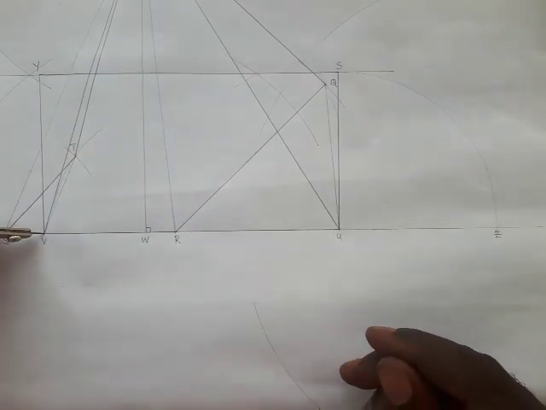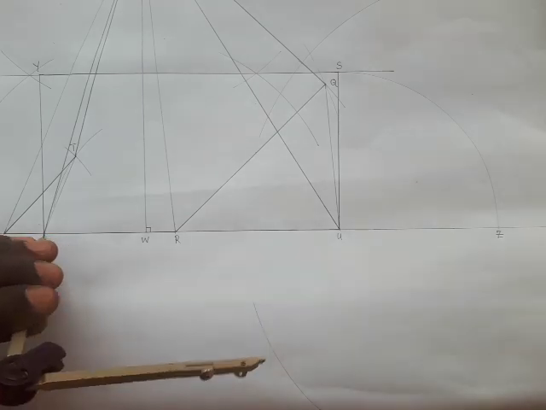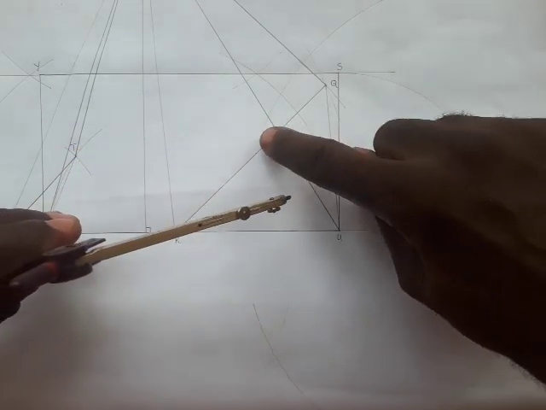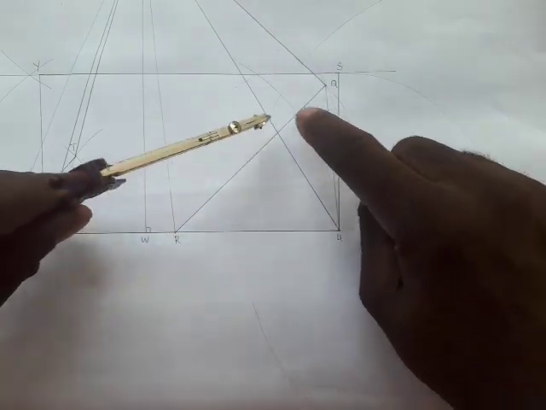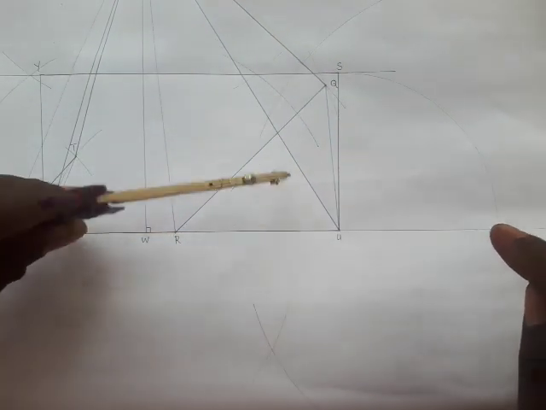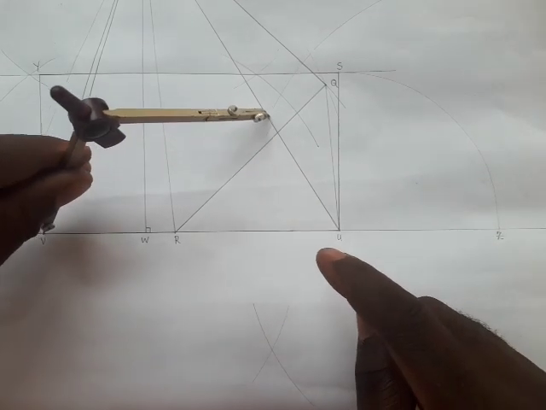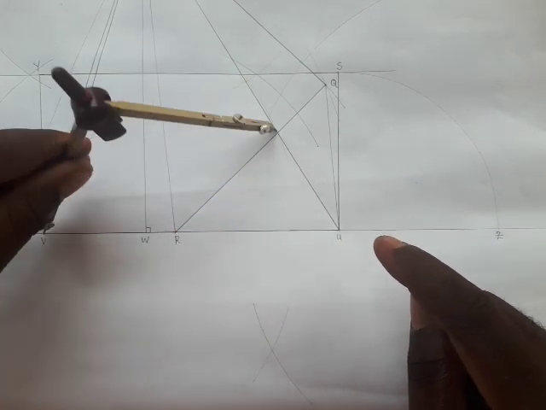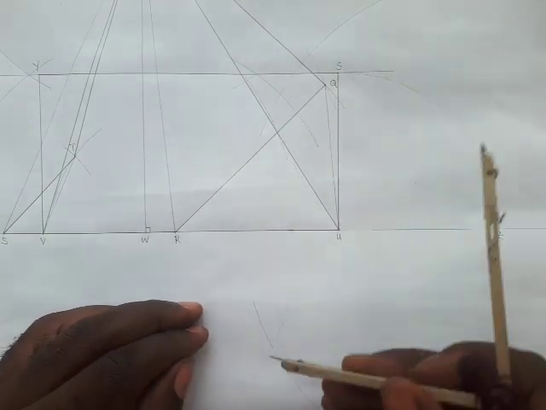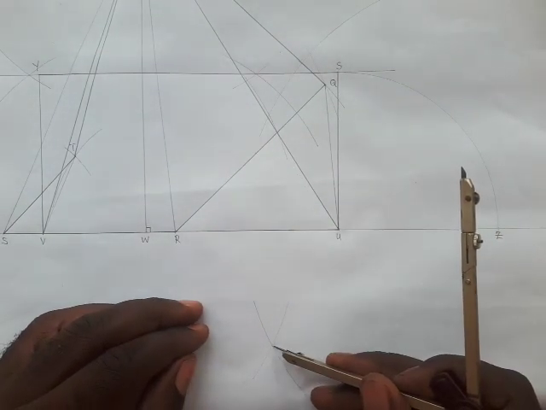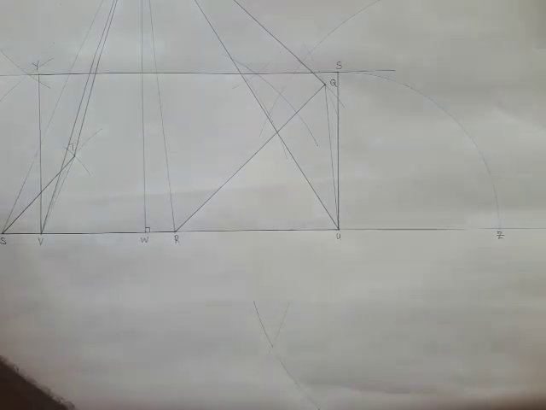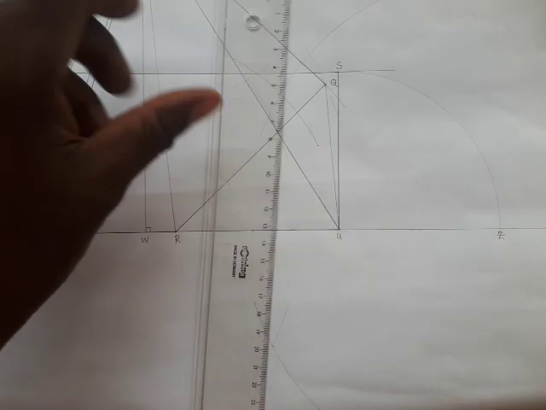Then with this same radius, do not alter it, needle on V, cut both arcs. Cut this arc here. Now take note, the arc you drew is this one, not this one. So don't take your eyes off this arc. Let me take that again. So you bisect the arc here and here. So we have this point here and this point here. So we are going to draw a line through, and that will be the perpendicular bisector.